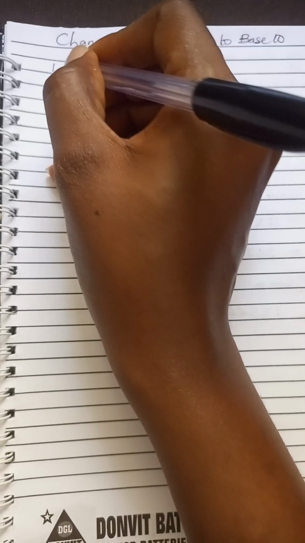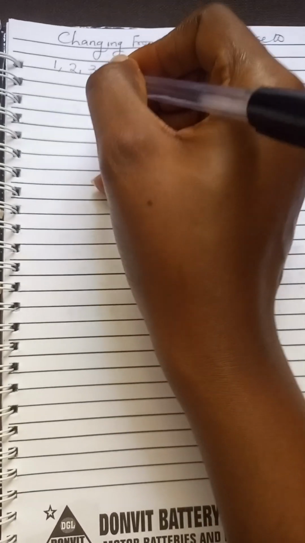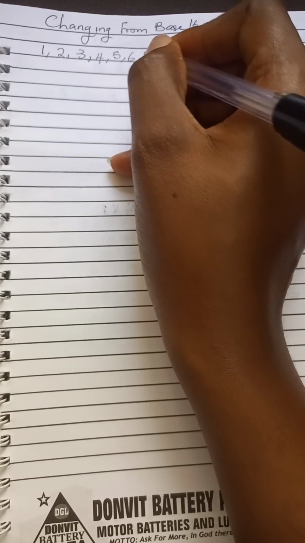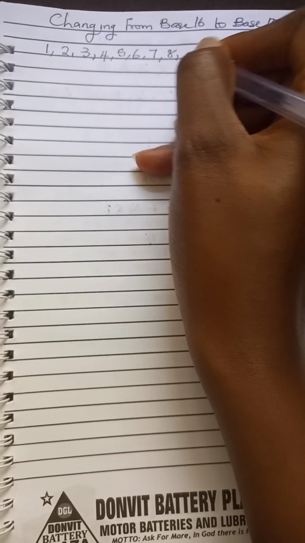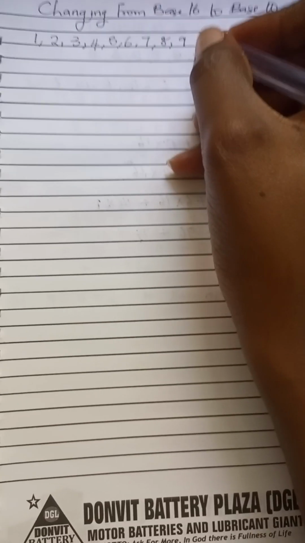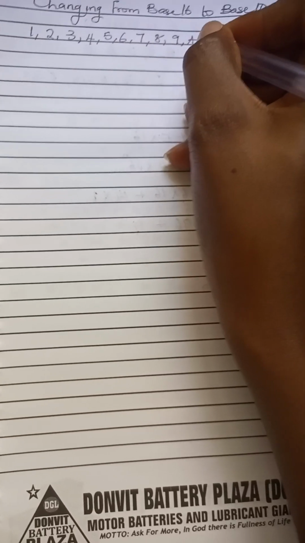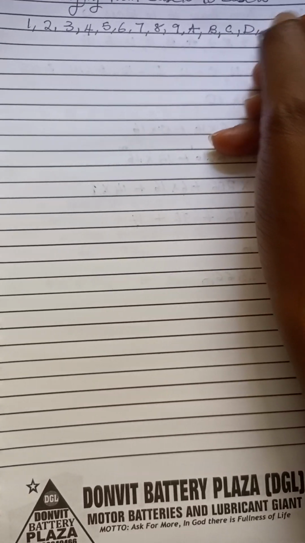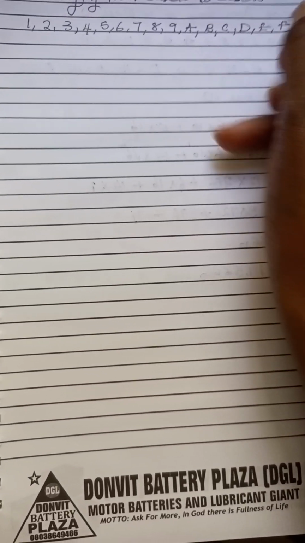And these 16 digits are namely 1, 2, 3, 4, 5, 6, 7, 8, 9. Oh, we don't have 10. So in place of 10, we have letter A, then we have B, C, D, E, and F.